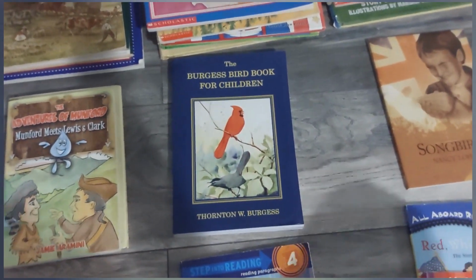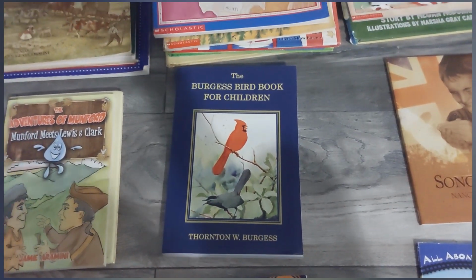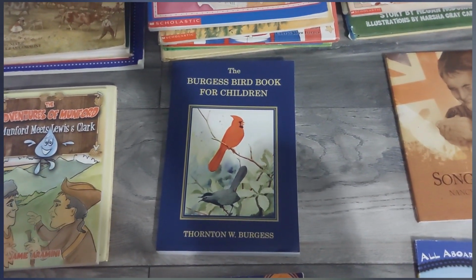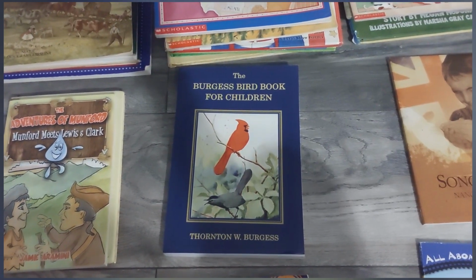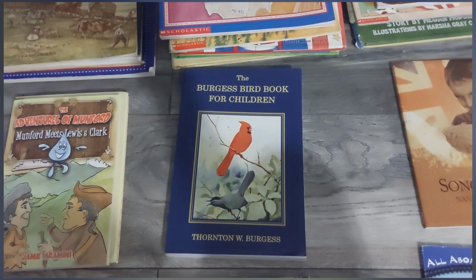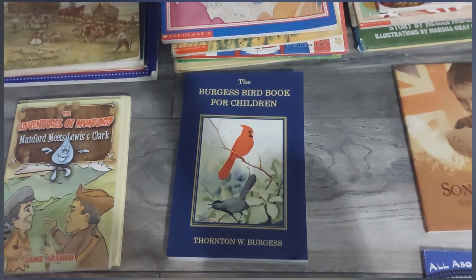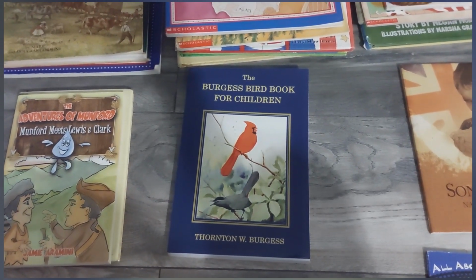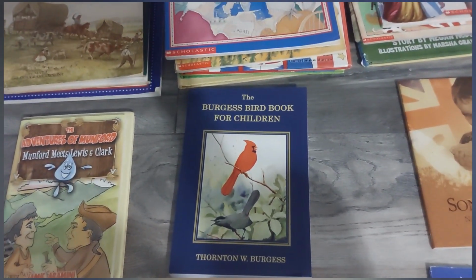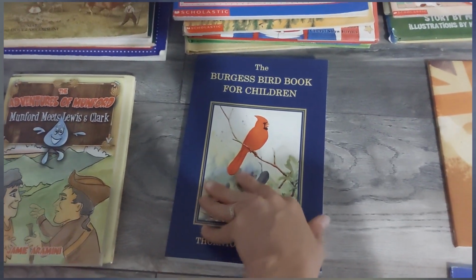And then for our chapter book, I think we're going to start the Burgess Bird Book. As I move into the second semester each year, I always start feeling that tug toward nature when it comes to science. As you get into the spring, thinking of animals and plants, that tends to be when I start addressing it. So I'm going to get a little early start.